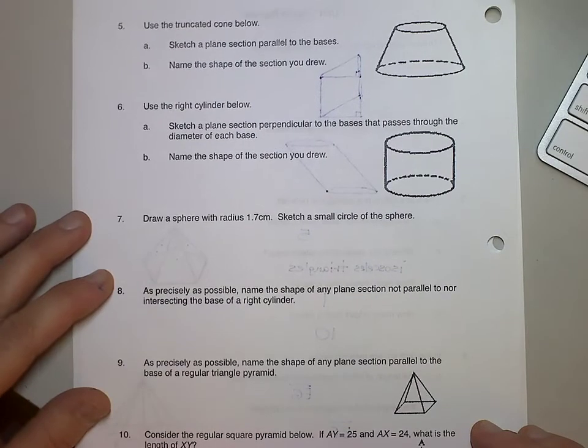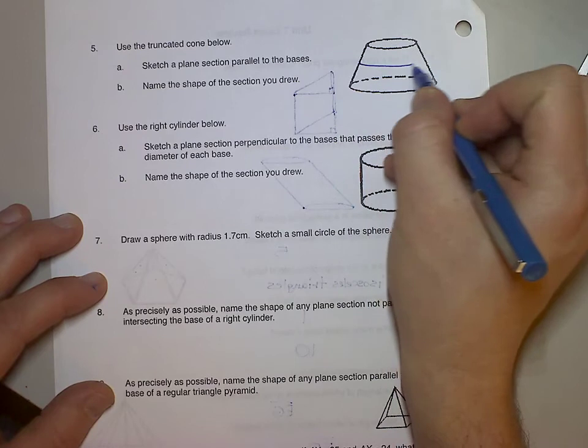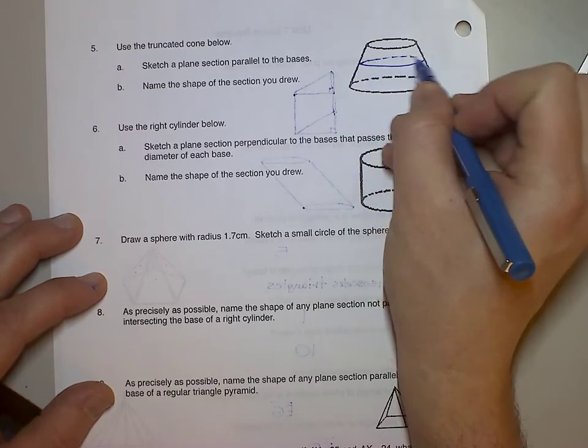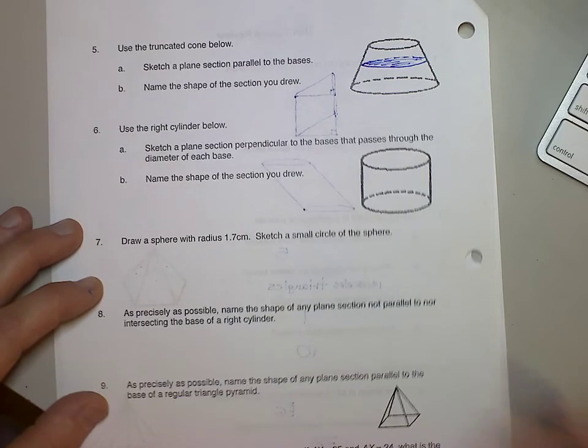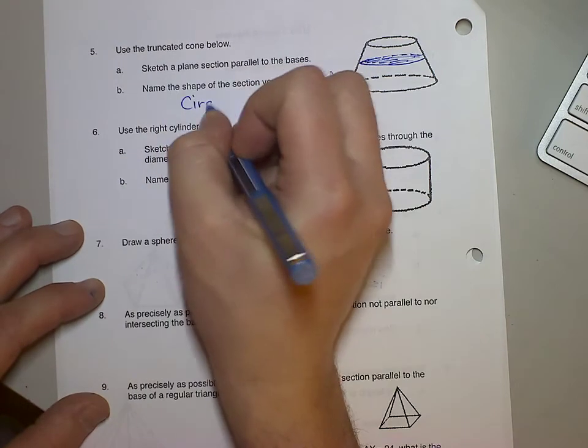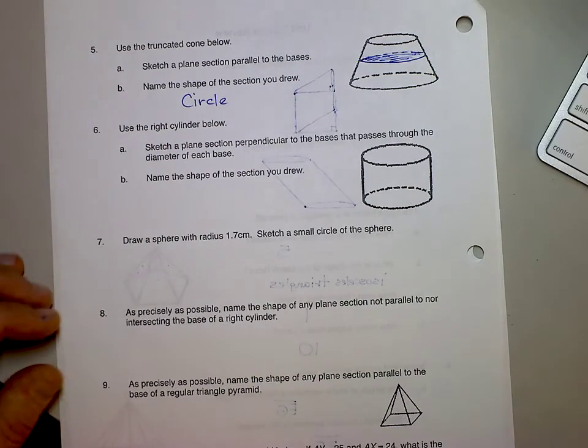Page 2. Use the truncated cone below. Sketch a plane section parallel to the bases. No problemo. Just try to draw one that's similar to the base because it's parallel. It's going to have the same shape. Name the shape of the section. Well, that would be a circle, same as the base.